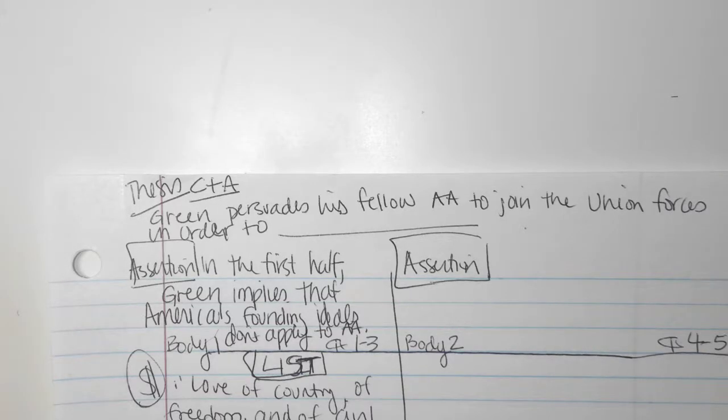You want to look at this as an argument. You're analyzing an argument and you're writing an argument to prove to me what you see. The other thing we can't say is Green persuades his fellow African Americans to join the Union forces by using diction, imagery, and appeals, or by using ethos, logos, pathos. You're still going, ta-da, I found stuff.